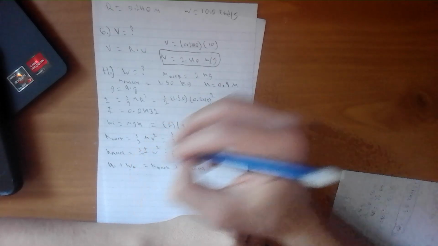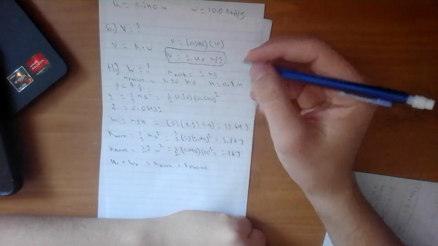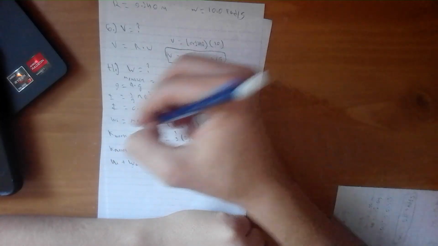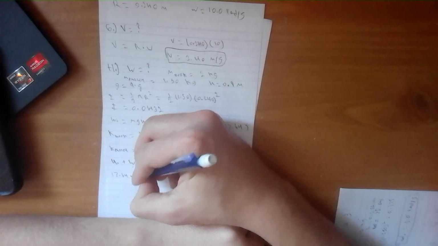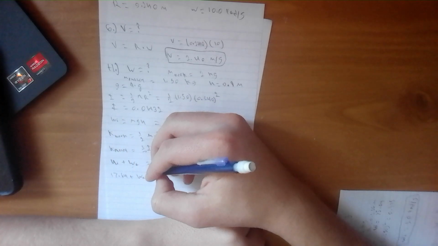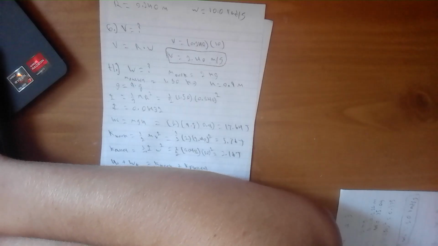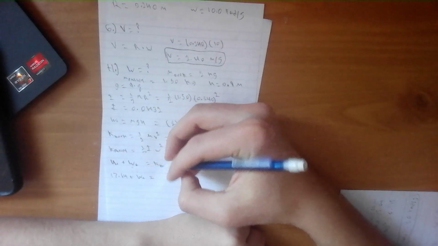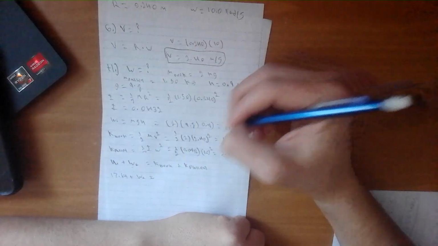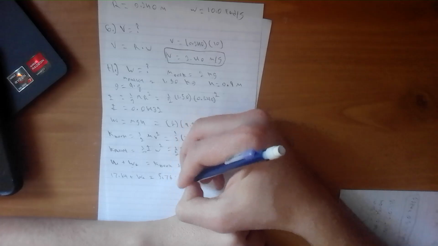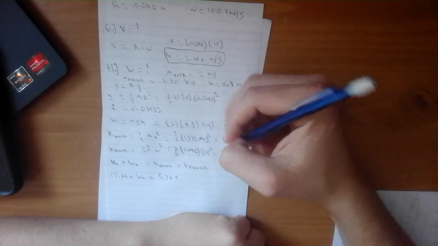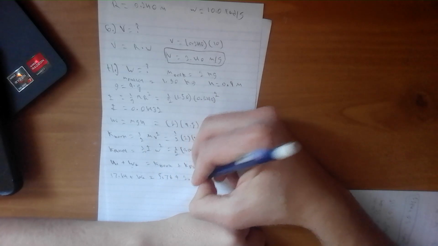We have all of these but this. So we just start plugging stuff in. So we got 17.64 plus W final equals the kinetic energy of the book, 5.76, plus the kinetic energy of the pulley, 2.16.